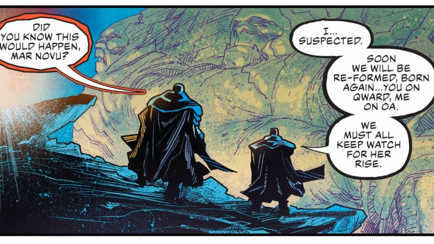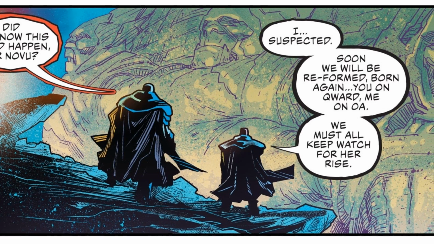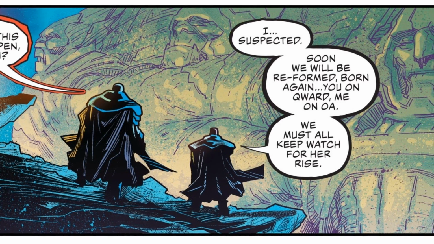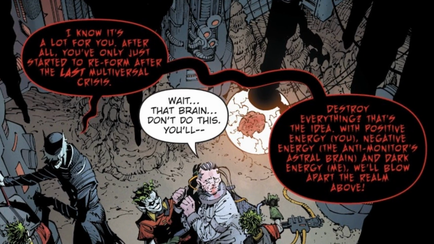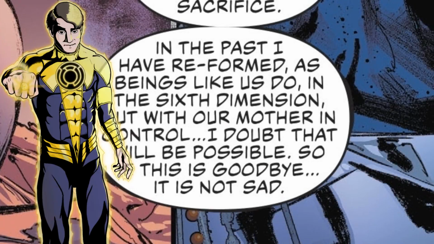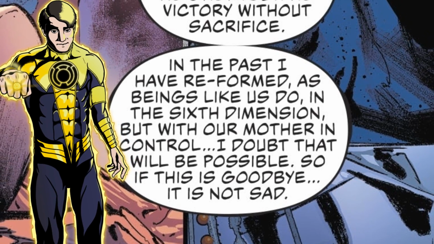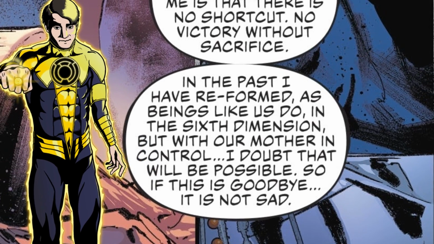Remember when I said the Monitor had to reform after he tattletaled on Perpetua way back when? Well, after the Crisis on Infinite Earths, he had to do so again, which is how he wound up later in the Metal event. You see, when the Sons of Perpetua are slain, they automatically reform in the 6th dimension.